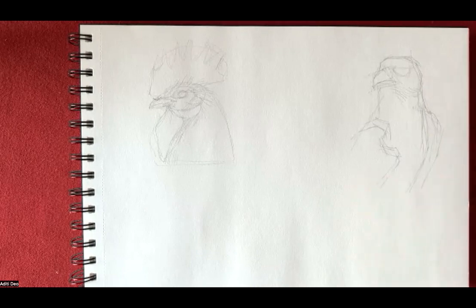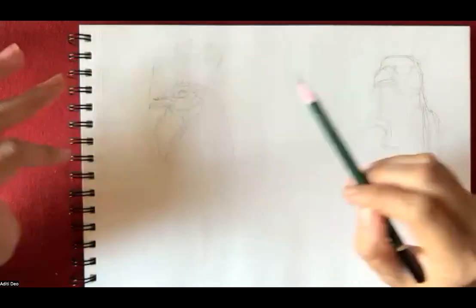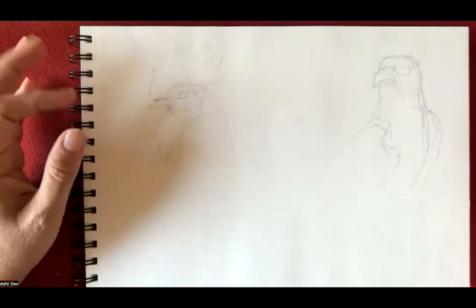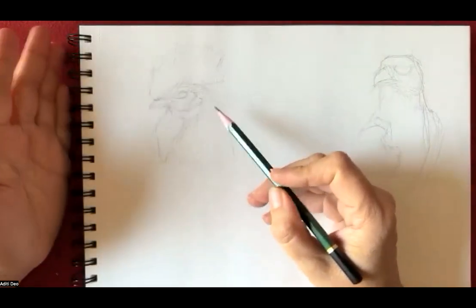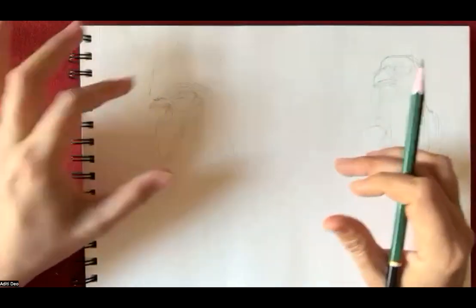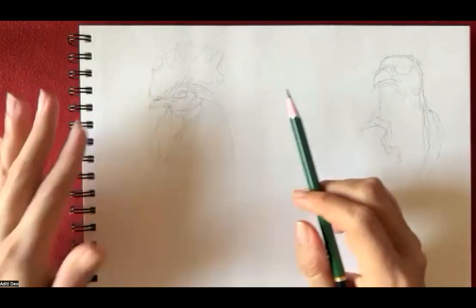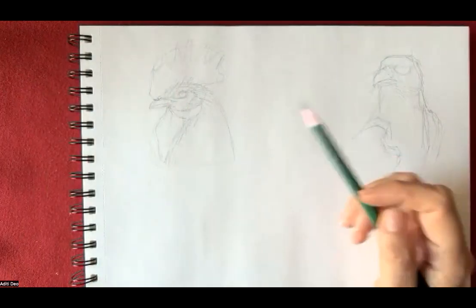Okay, so for this one now, we can start off with any one feature and start giving it detail. Now remember, the lines that you have drawn are only guidelines, even this shape. So you should maintain a certain flexibility so that you can keep expanding or changing the lines, moving them here or there as we start developing this.